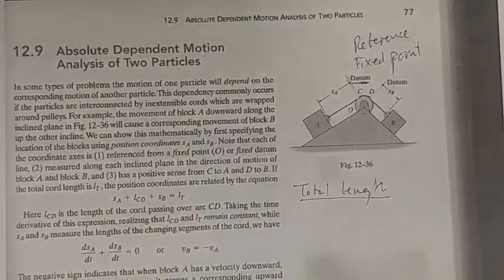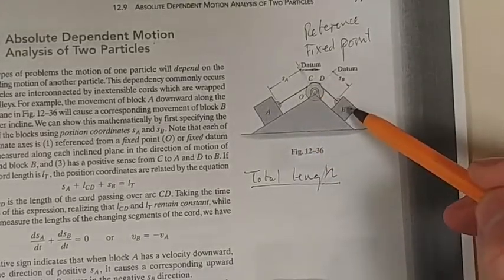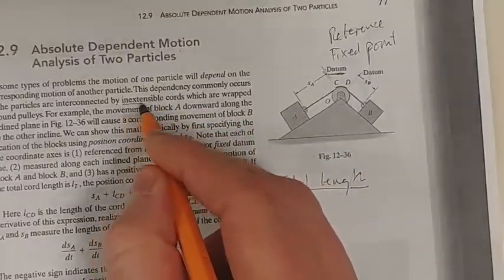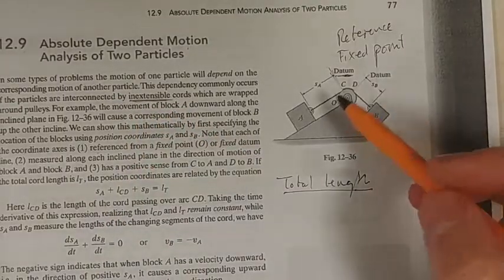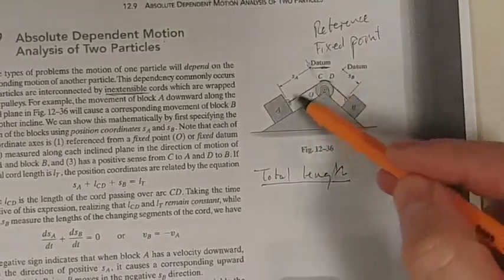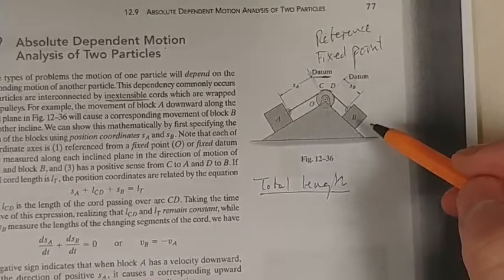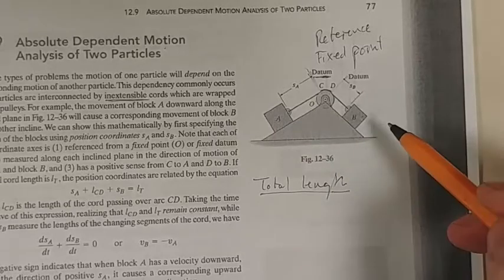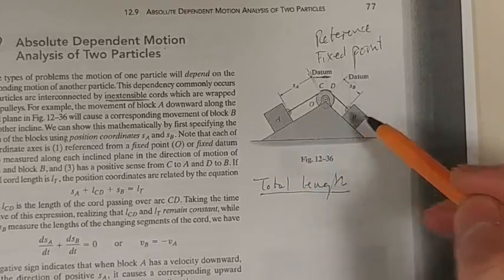Okay, the basic idea is this. We have one particle that's connected to another particle via something called an inextensible chord, or it's a chord, but it's inextensible. Go look that word up. Inextensible simply means that this chord doesn't stretch or compress as we apply forces to it, meaning that its length doesn't change. So the basic idea is we are trying to see how the one particle moves in relation to the other one. If that one moves down, what happens to that one? If that one moves down, what happens to that one?